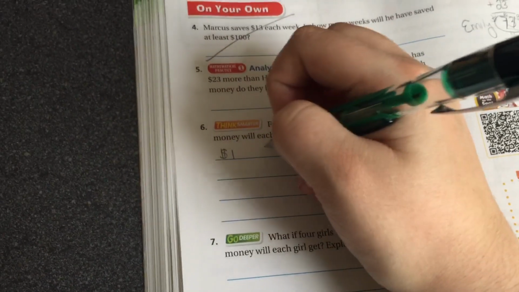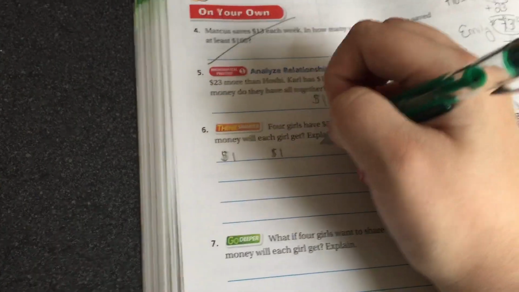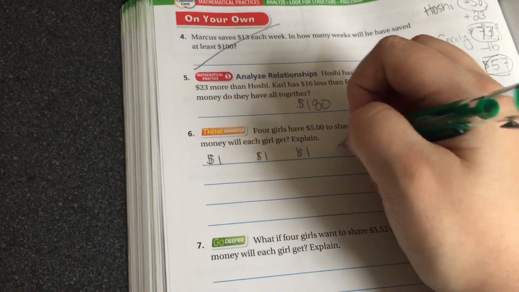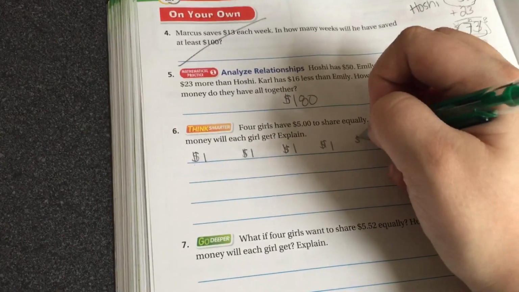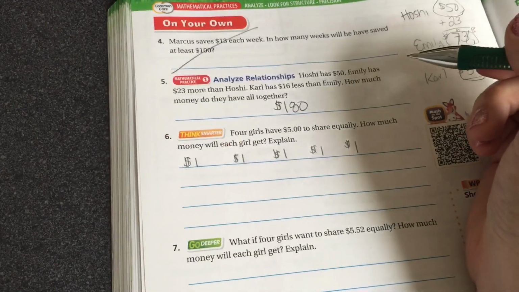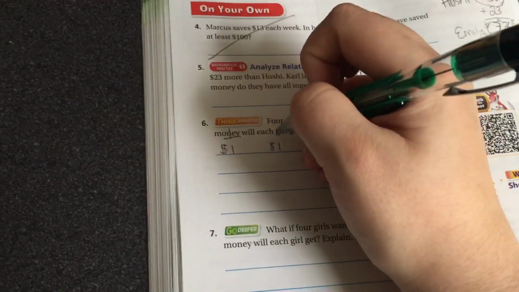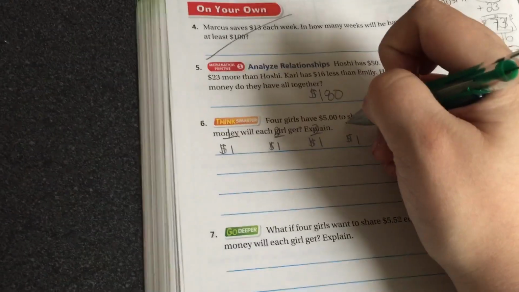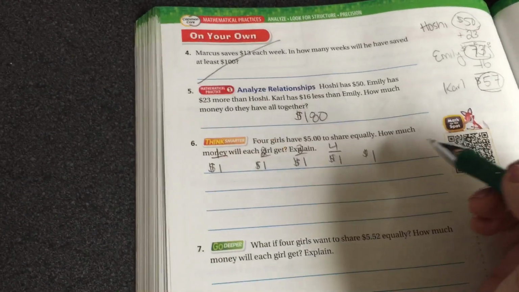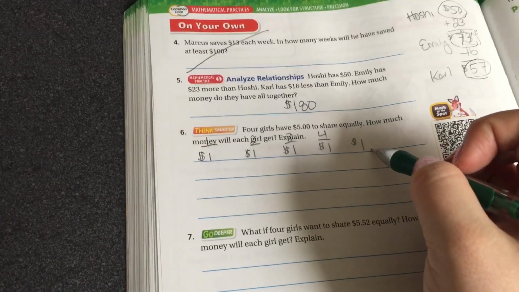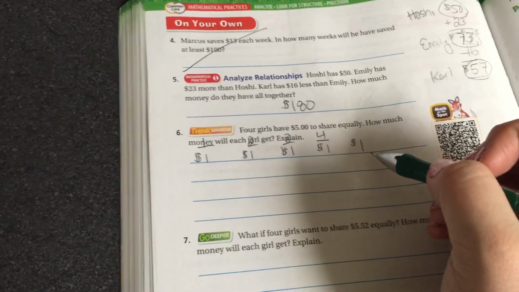So I've got a $1 bill, a $1 bill, $1 bill, 1, and a 1. So I've got 4 girls though. So here's girl 1, girl 2, girl 3, girl 4. So each person gets $1 so far. Then I got this $1. Again, I can't rip this in 4 pieces.